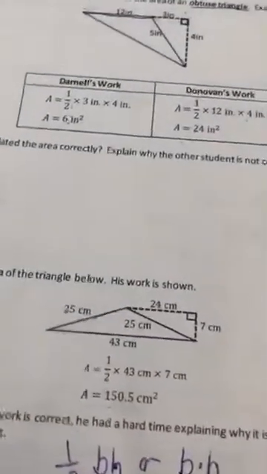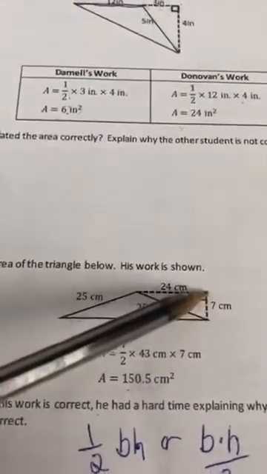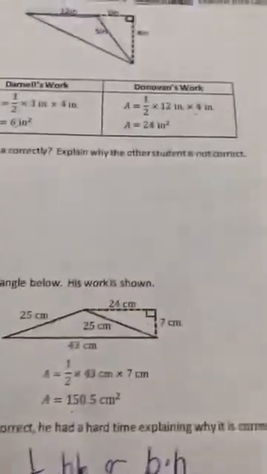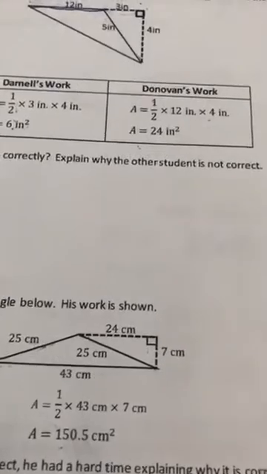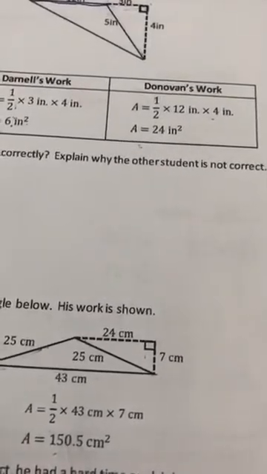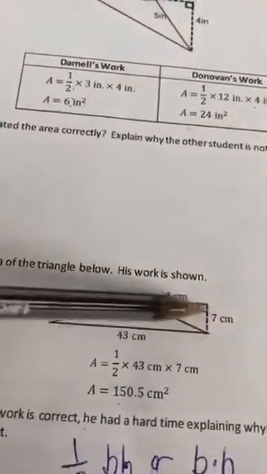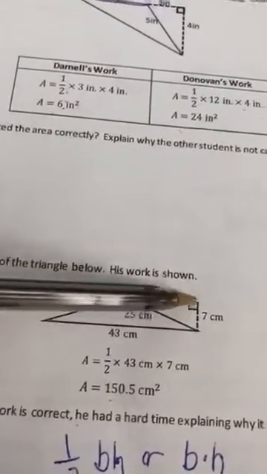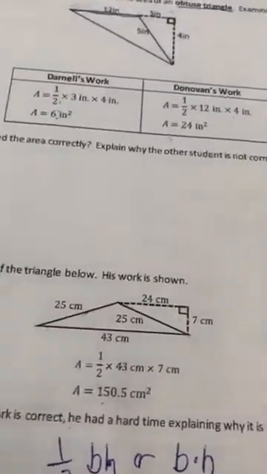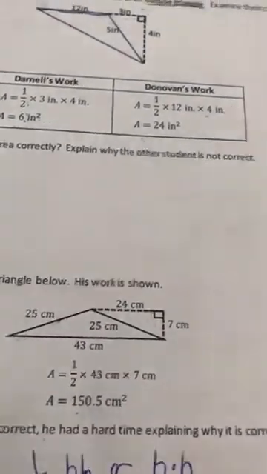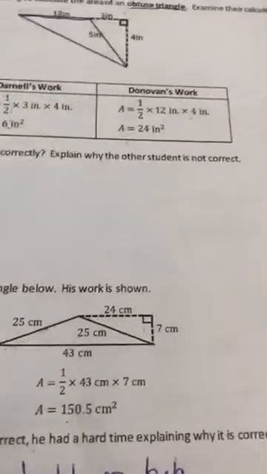Because what happened is Russell remembered that when he's working with an obtuse triangle, the height is located outside the actual triangle.